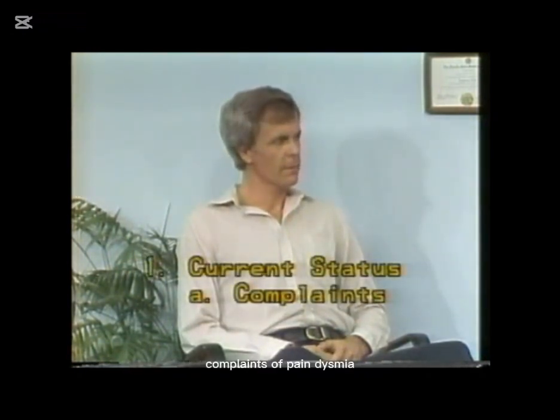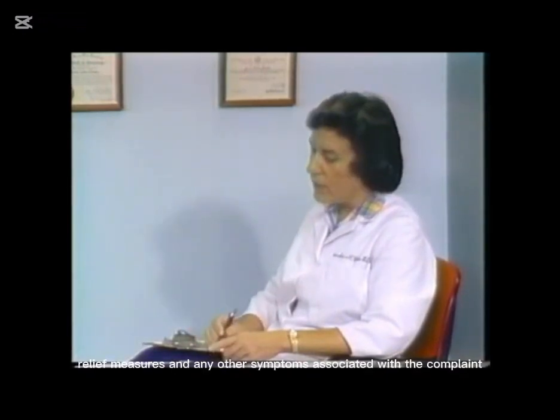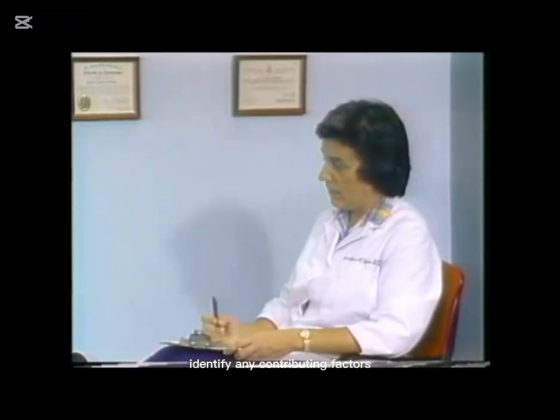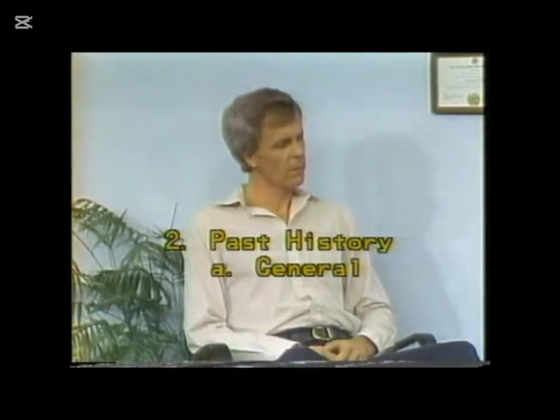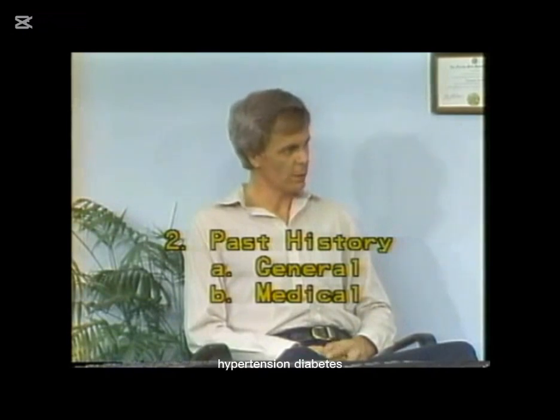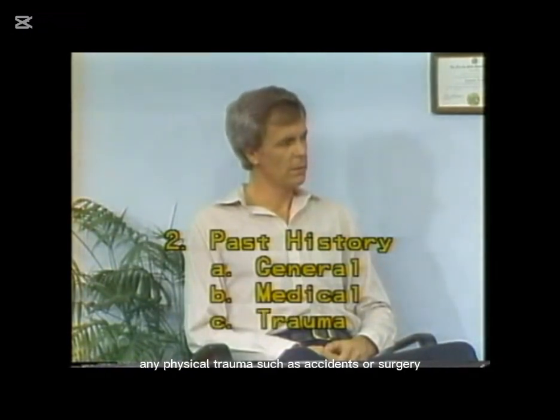Complaints of pain, dyspnea, edema, and so forth should be characterized in detail as to location, onset and duration, circumstances when occurring, severity, aggravating factors, relief measures, and any other symptoms associated with the complaint. Identify any contributing factors, general health status, any medical diagnosis of heart disease, hypertension, diabetes, any physical trauma such as accidents or surgery, or any emotional trauma.